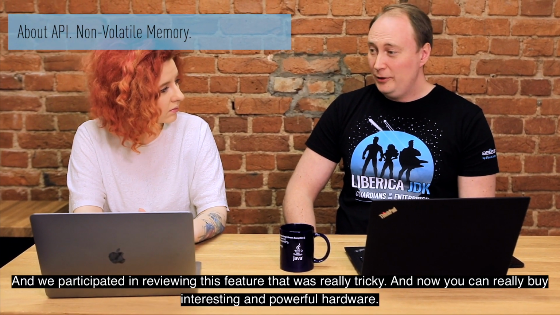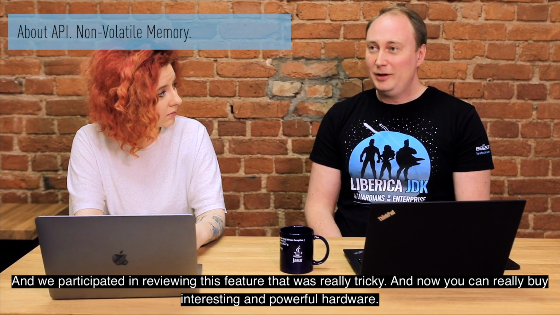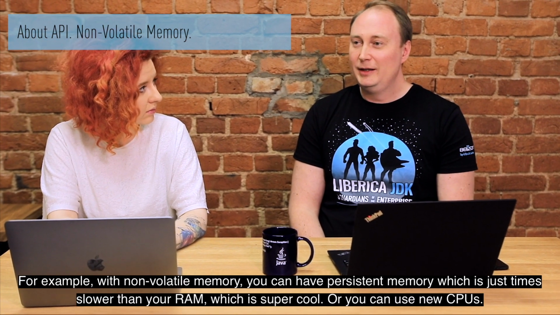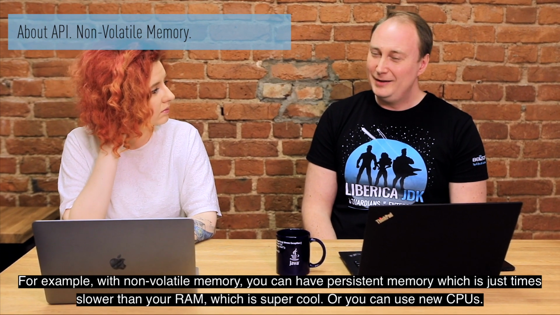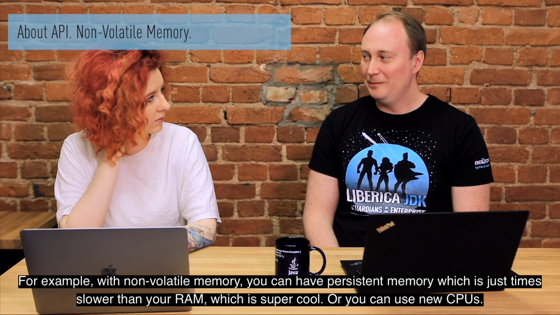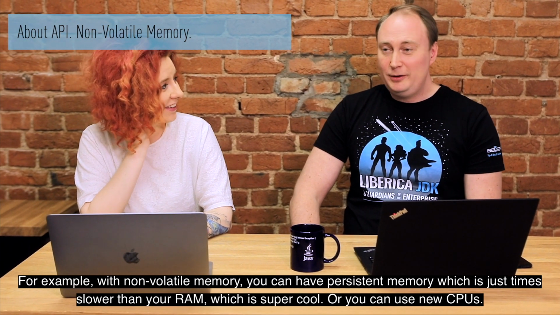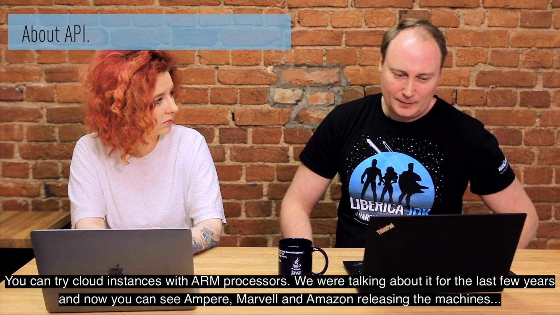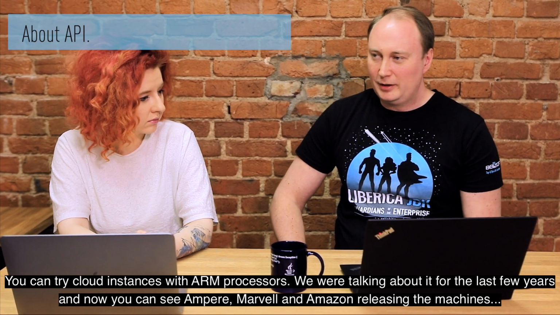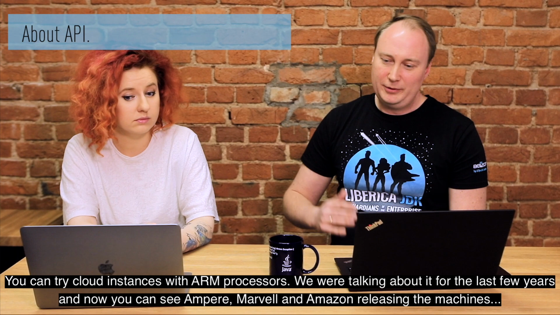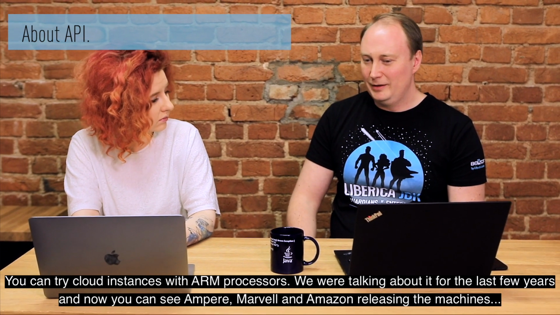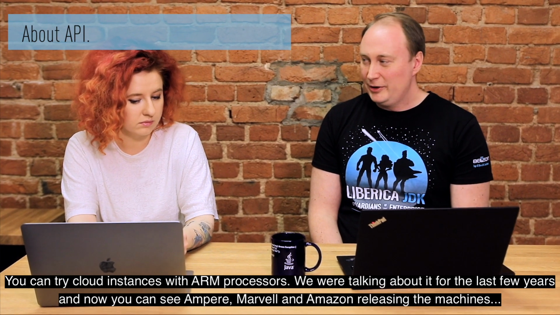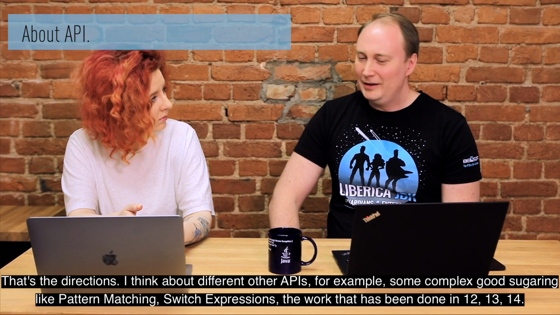And we participated in reviewing this feature that was really tricky. And now you can really buy interesting and powerful hardware where, with non-volatile memory, you can have persistent memory which is just a few times slower than your RAM, which is super cool. Yeah. Or you can use new CPUs. You can try cloud instances with ARM processors. So we were talking about it for the past few years, and now you can see Ampere, Marvell, and Amazon releasing those machines. Those are the directions.